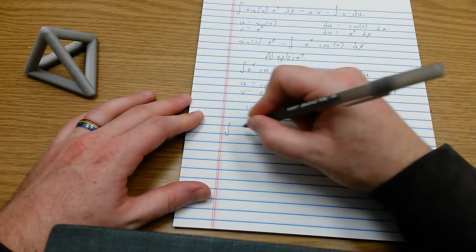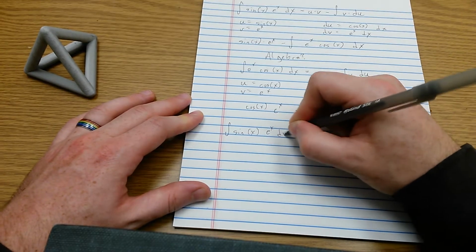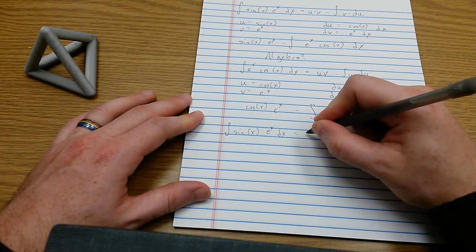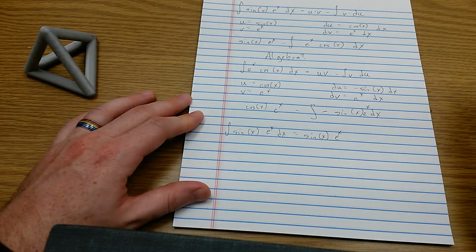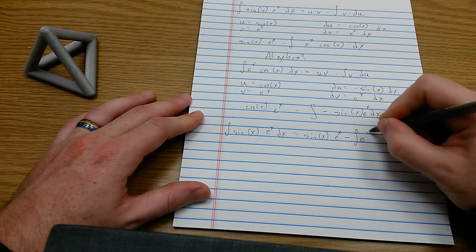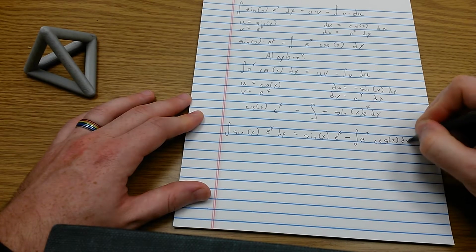In round one, I said the integral of sine of x e to the x dx is equal to sine of x e to the power x minus a new integral, the integral of e to the x cosine of x dx.